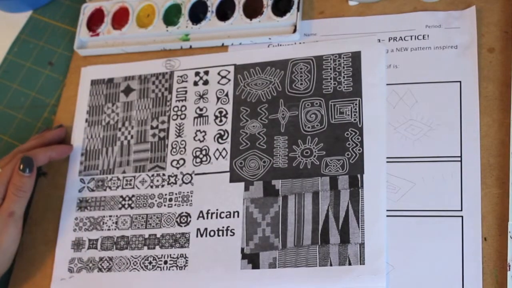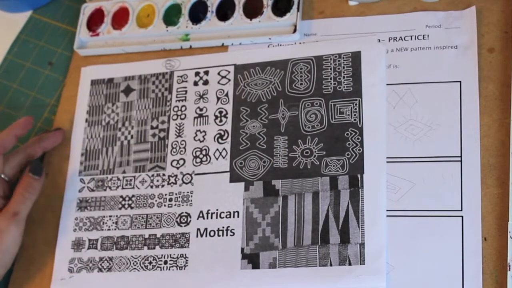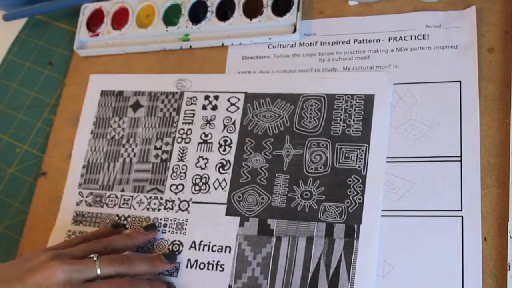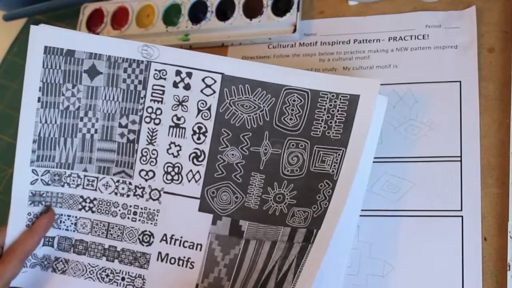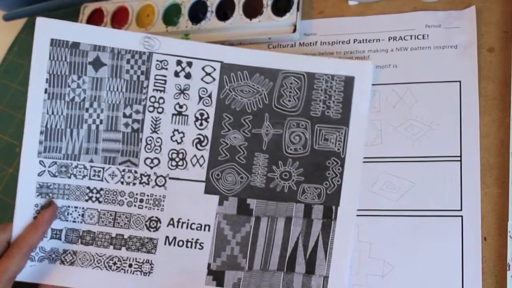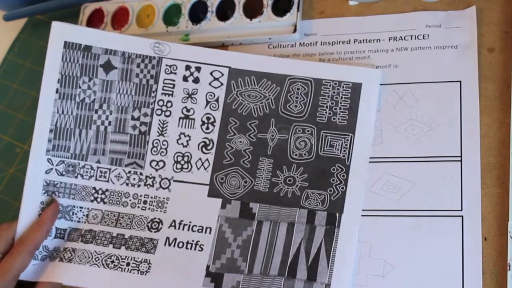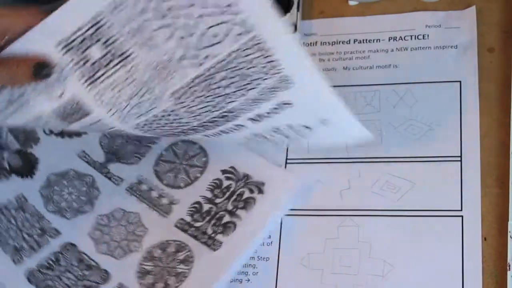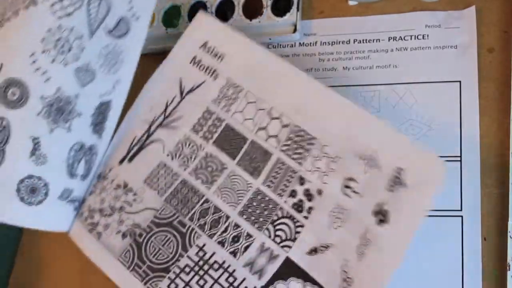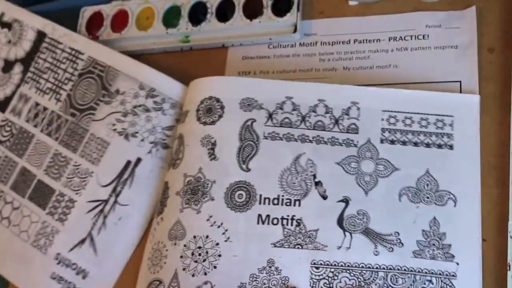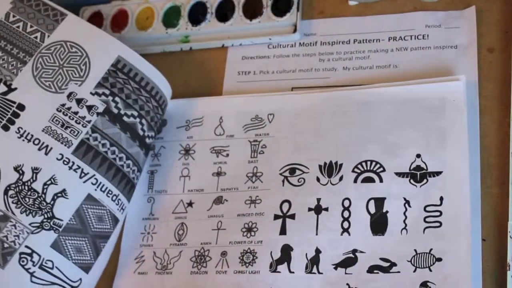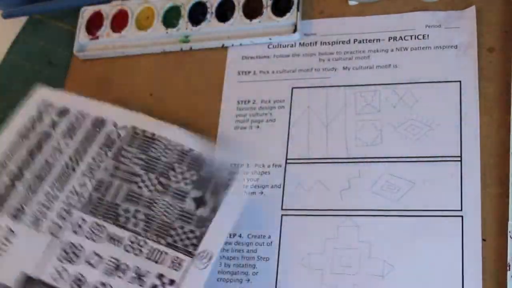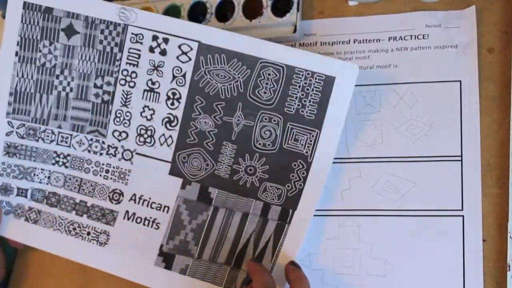Hey everybody, we're on to our final project, the cultural design painting. So you should have downloaded a PDF file that has all these motifs, which is a fancy word for patterns and symbols that exist in different cultures and countries. So we have African, Turkish, Polish, Asian, Indian, Egyptian, Hispanic, and Celtic.